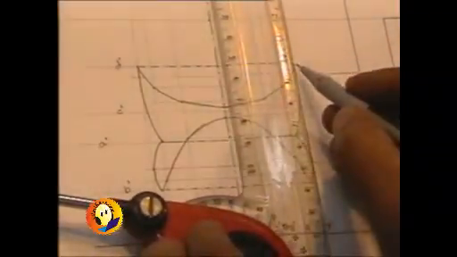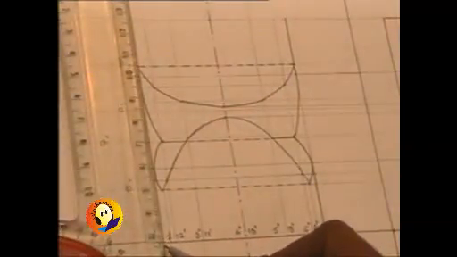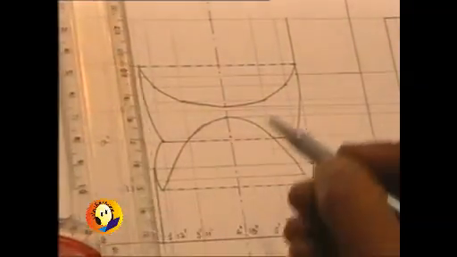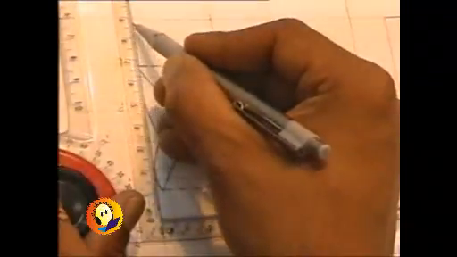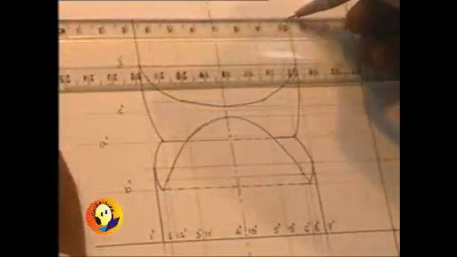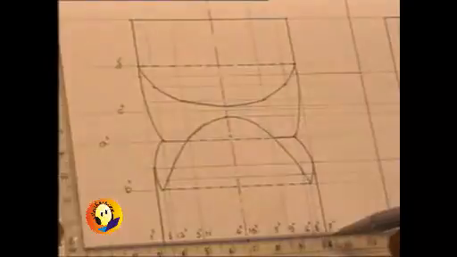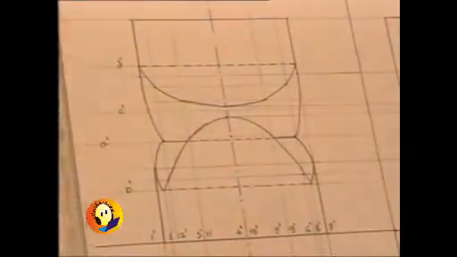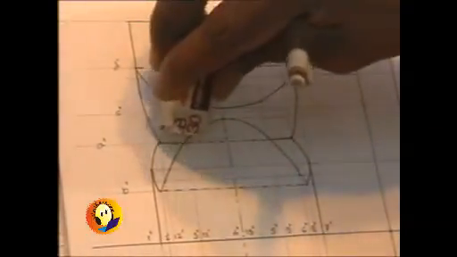And now you are required to complete the darkening of the portion of the solid which is still present. This is how the front view will be completed. Of course, the curves should be smooth.